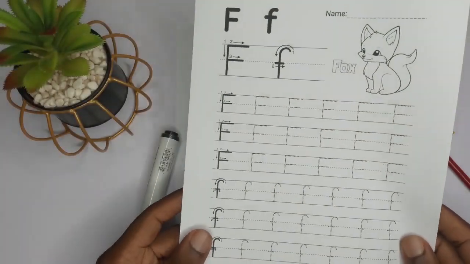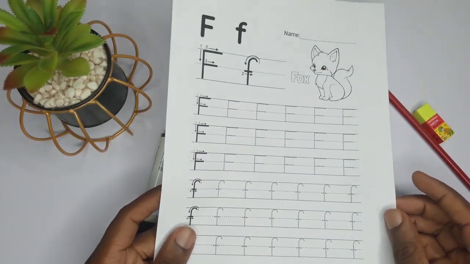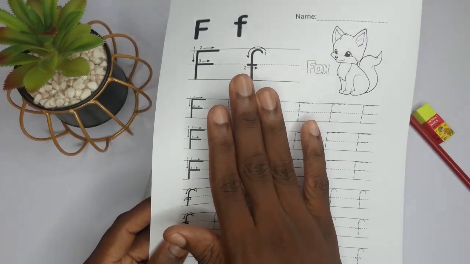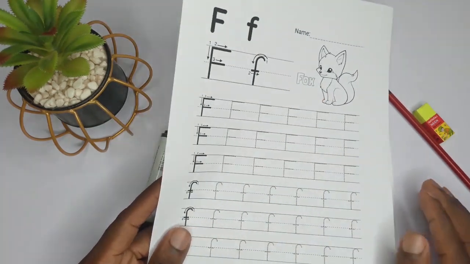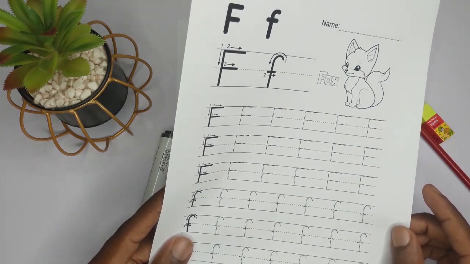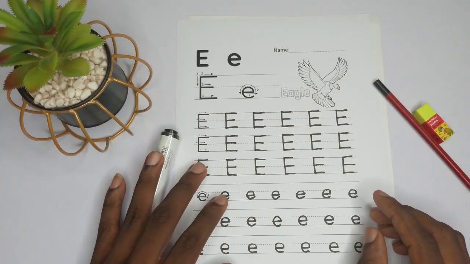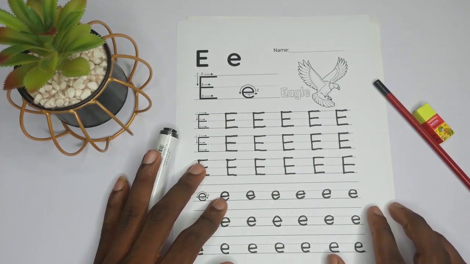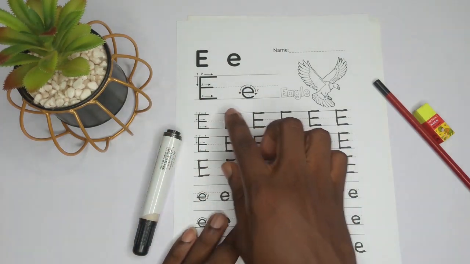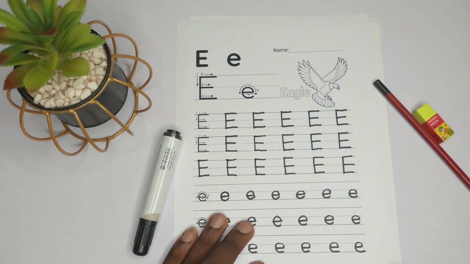which is F. Okay, F stands for fox, fire, fireworks, and many other words. So we'll be looking at how to trace and write the alphabet F, both capital F and small f, in the next video. For the meantime, thank you so much for watching how to write the alphabet E. Like I said, E stands for a lot of words like eagle, egg, elephant, and many more.